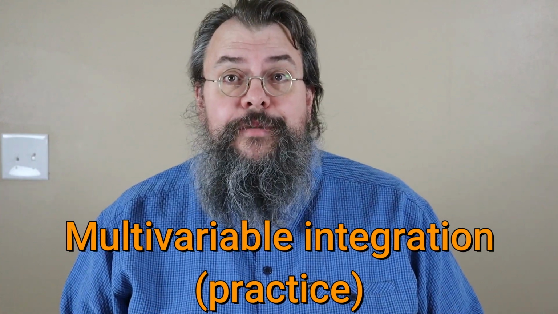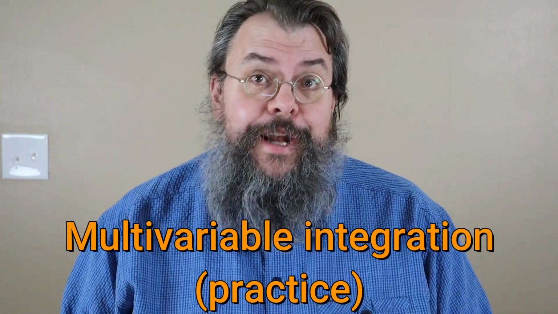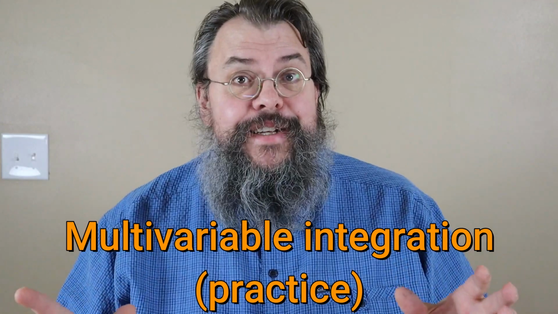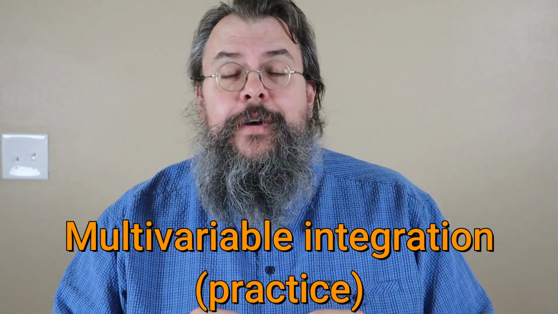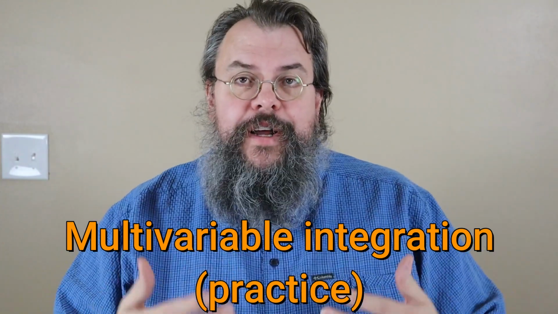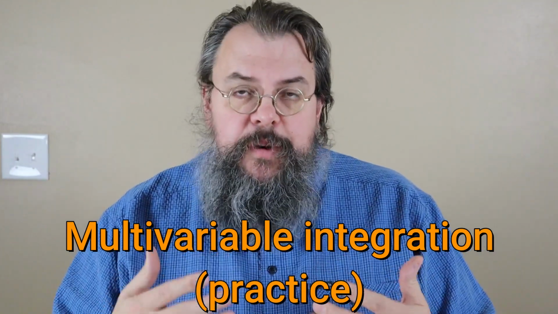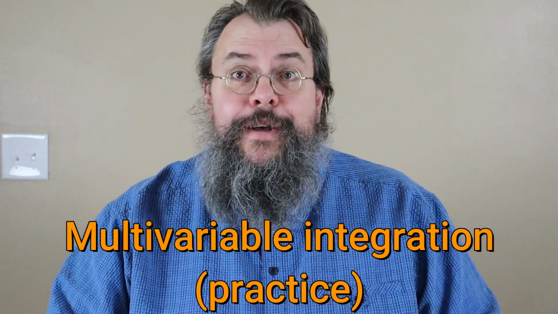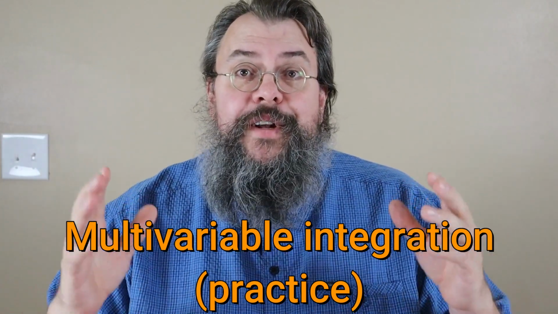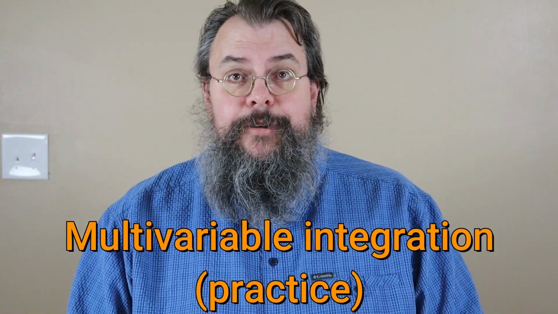Time to do some practice involving multivariable integration, and we're going to be doing lots of practice. Where we're starting right now is the really basic stuff, because you want to start from the ground up. Make sure you can do the simple problems, and of course we're going to start adding layer upon layer. By the end, we'll be doing some amazing integrals. It's going to be fantastic.